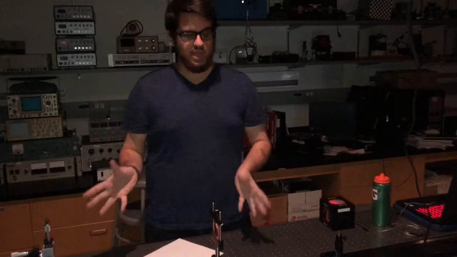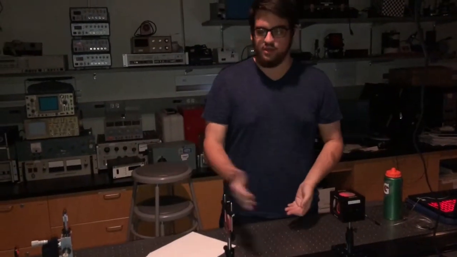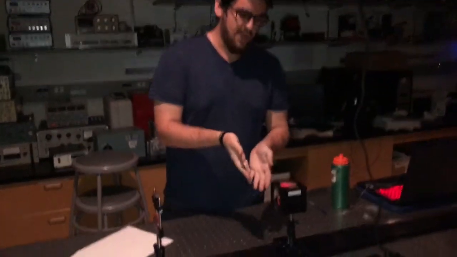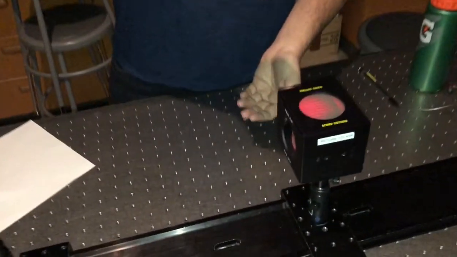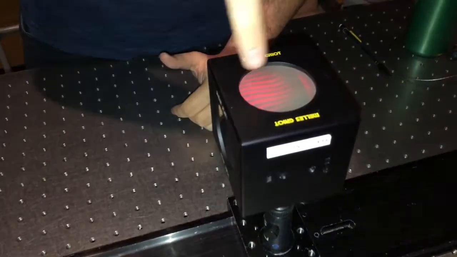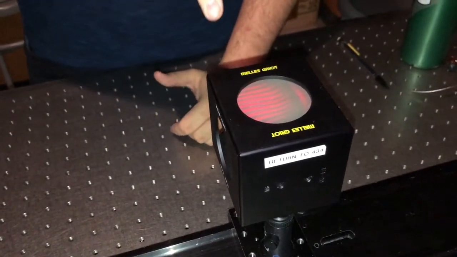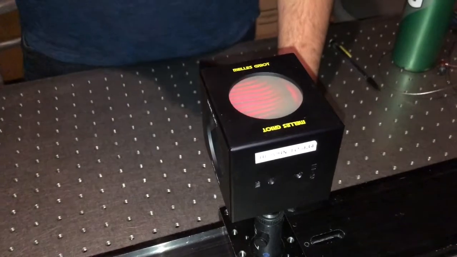So this is the setup we have thus far when we're checking the collimation behind our collimating lens. If you look over here, we have our shear plate. We do have some parallel fringes, but you see that they're kind of curvy, and that's indicative of there being some sort of aberration in the system. It's likely coming from either the microscope objective or from the collimating lens.